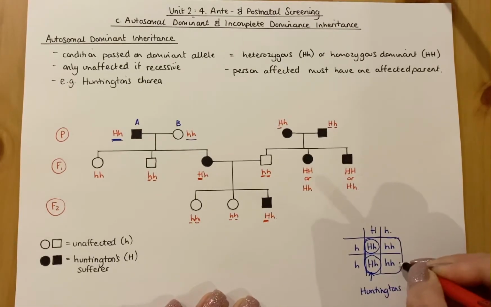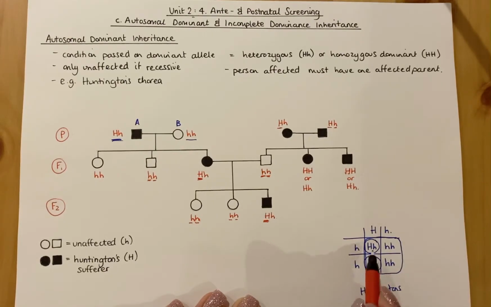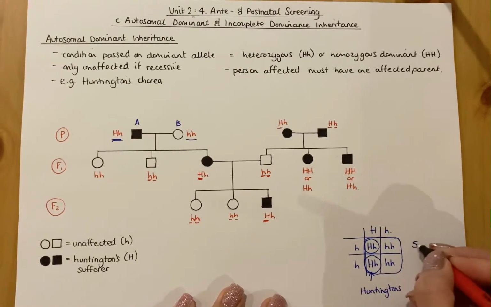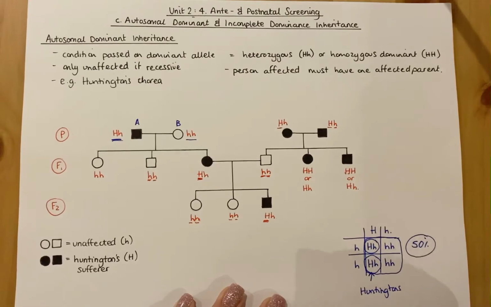And these two would be homozygous recessive and therefore unaffected. So this person and this person, potential genotypes here, are 50% of the whole lot. So 1 out of 2, or 50% chance of inheriting that.